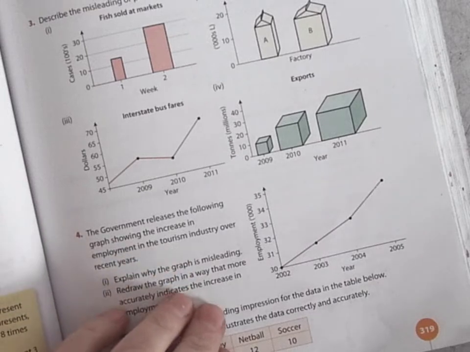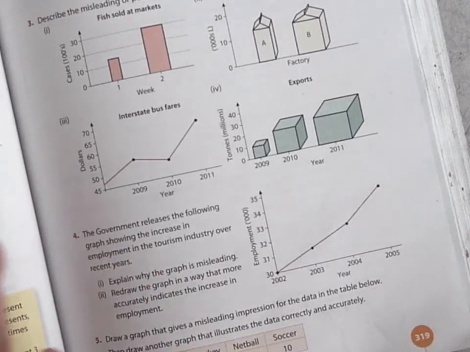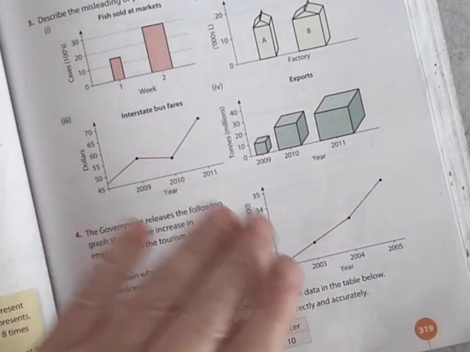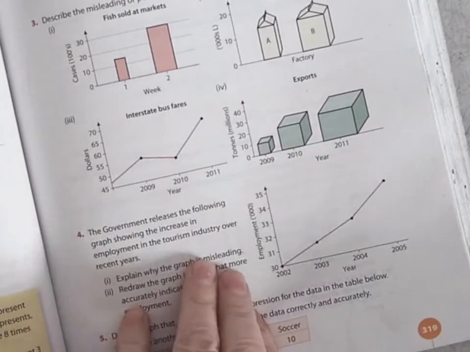You can see why I flew through it, because basically you have to compare like with like, and there has to be a scale that starts at 0. That's all you need to know about misleading graphs.